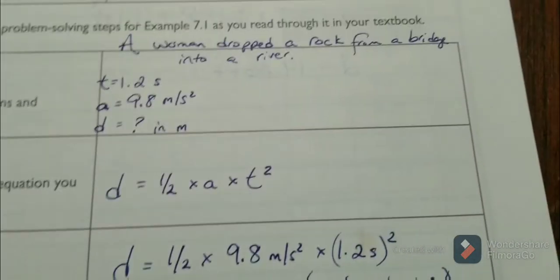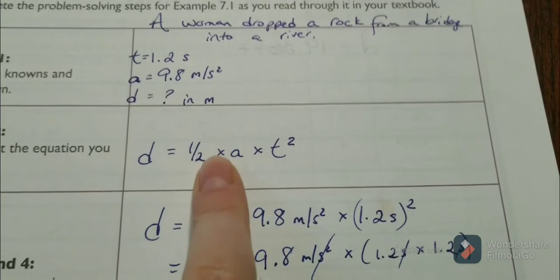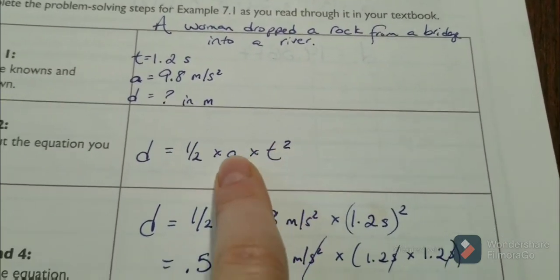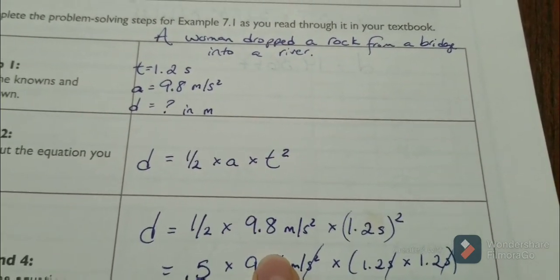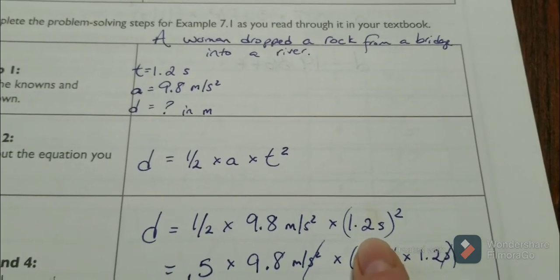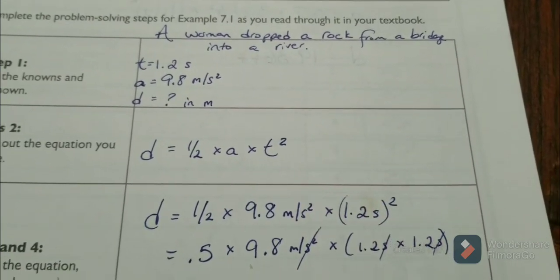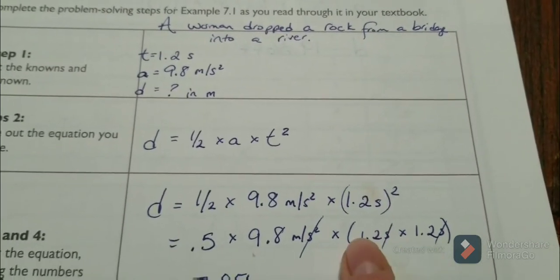So here we go. We're going to plug it all in. We got our half. We got our 9.8 from the A for acceleration. And we got our 1.2 seconds. We're squaring it right here. Squaring just means timesing it by itself.